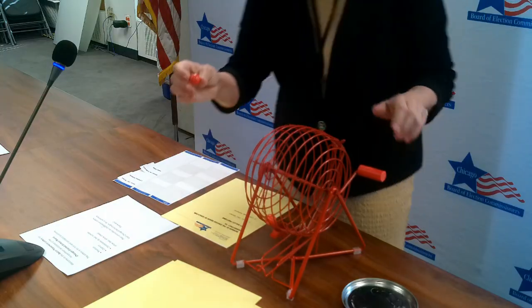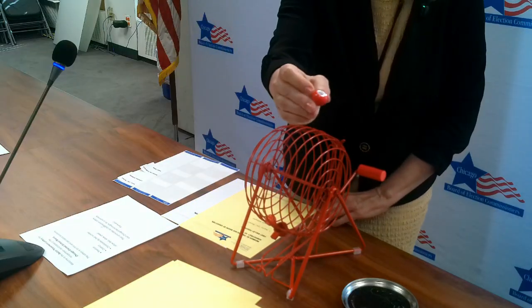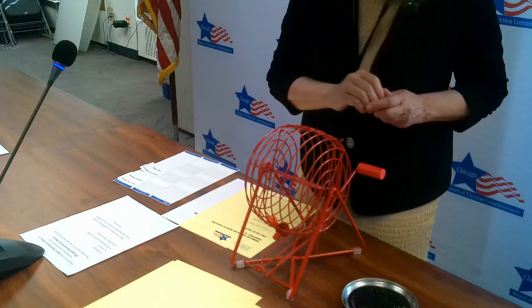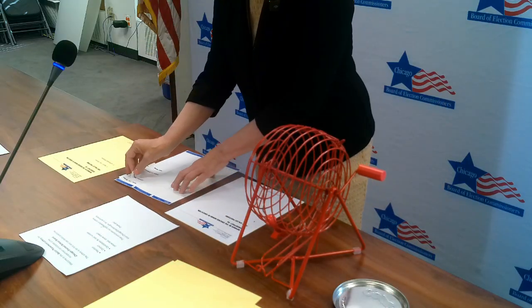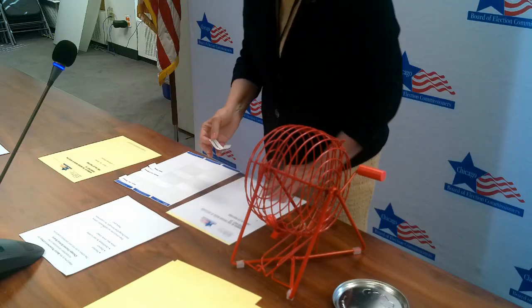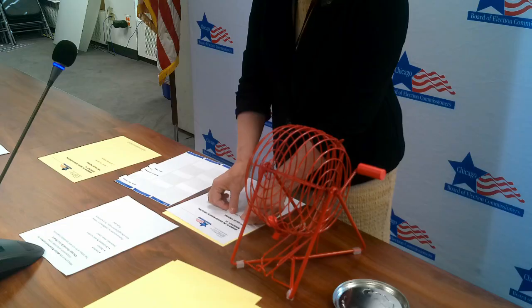The first random ball drawing is number 2, representing LaPamela Williams, who will be in the first ballot position for the member of the Chicago Board of Education Subdistrict 5A.